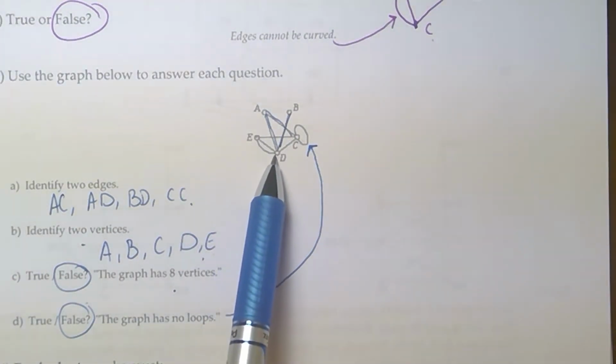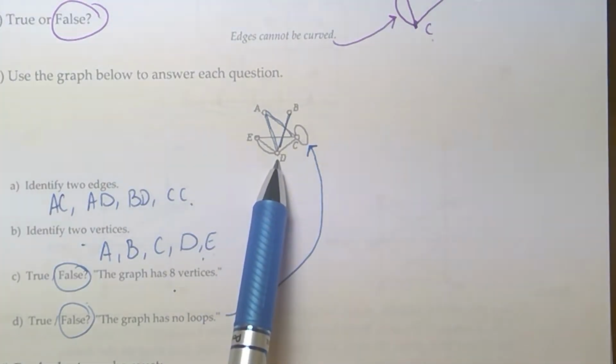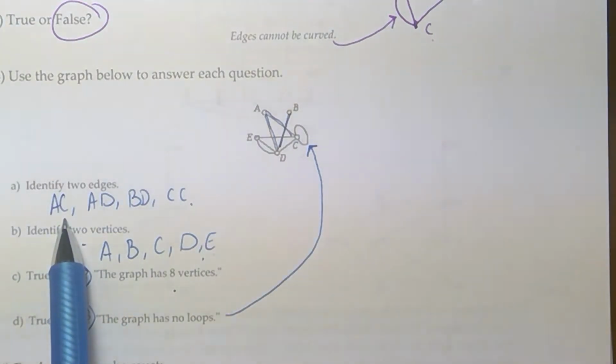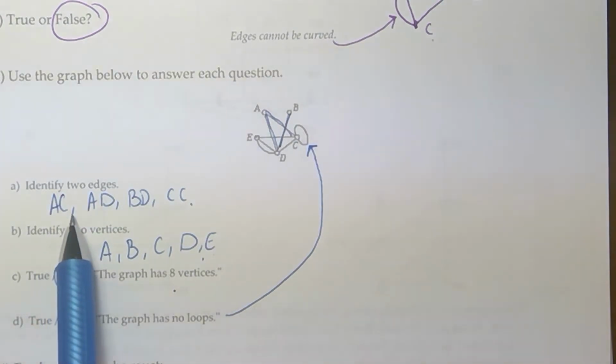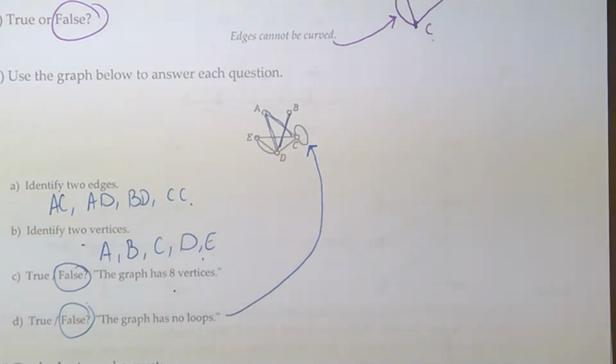Notice that this edge ED or DE is not a loop. It's just an edge that happens to be curved. A loop starts and stops at the same place. So when I identify an edge, it has a different vertex for the starting point and the stopping point. When I identify a loop, it has the same vertex where it starts and stops.